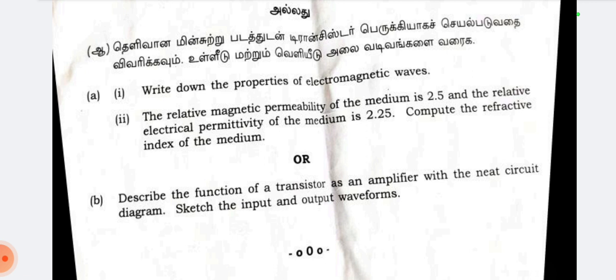38th question, option A, write down the properties of electromagnetic waves. Second part, the relative magnetic permeability of the medium is 2.5 and the relative electrical permittivity of the medium is 2.25. Compute the refractive index of the medium. Option B, describe the function of a transistor as an amplifier with the neat circuit diagram. Sketch the input and output waveforms.